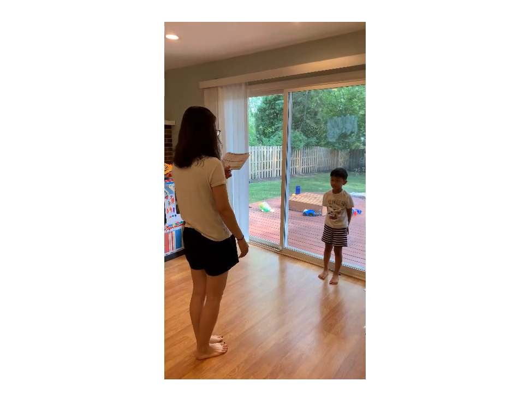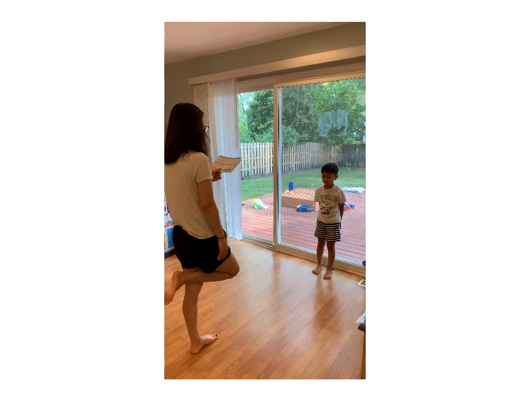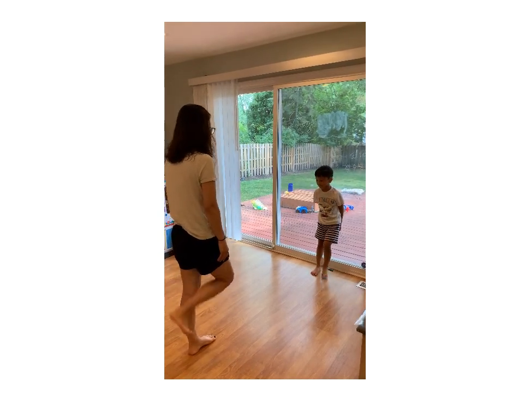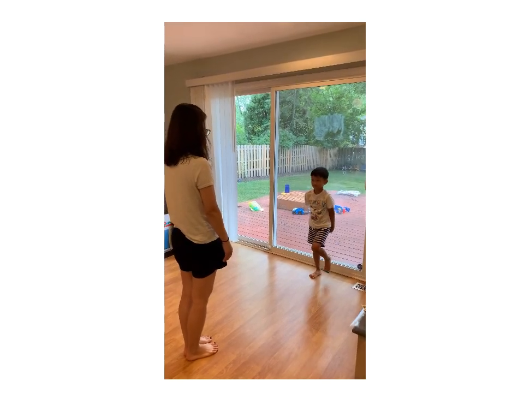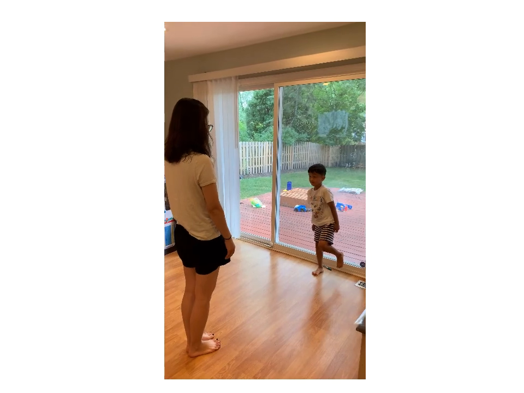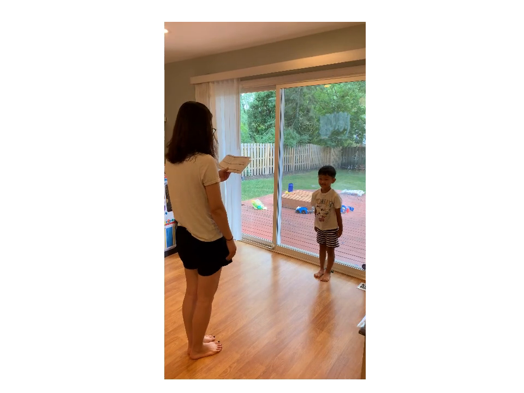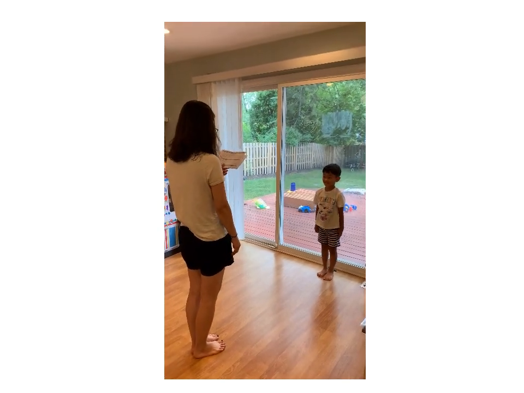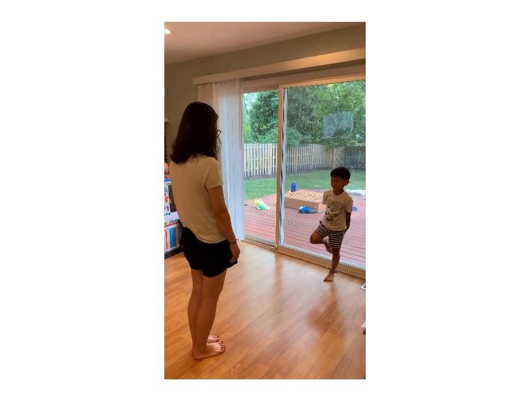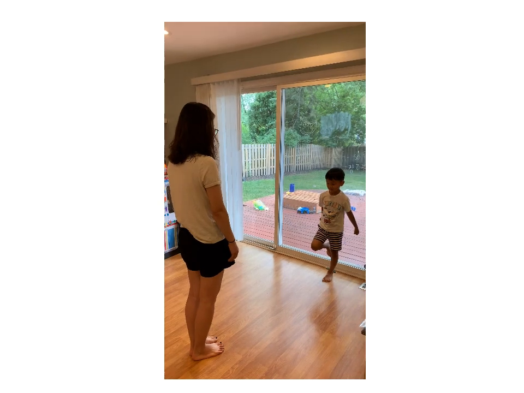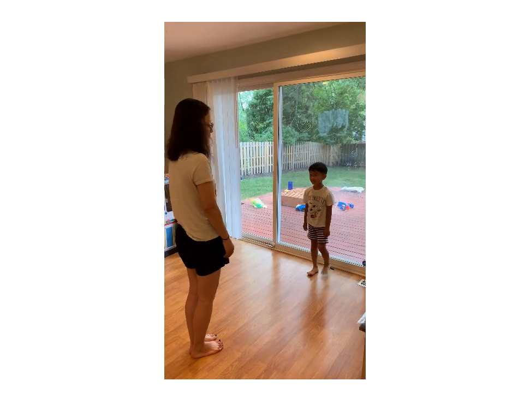Now we're going to play some standing up games. I want to see you stand on one foot like this while I count to 10. Okay? Ready? Go. 1, 2, 3, 4, 5, 6, 7, 8, 9, 10. Great.